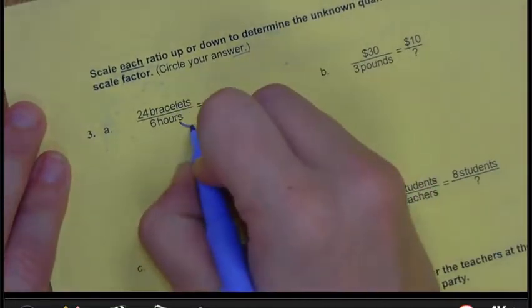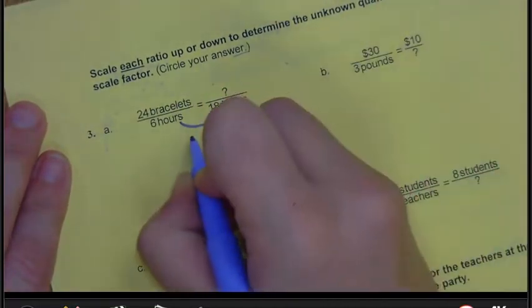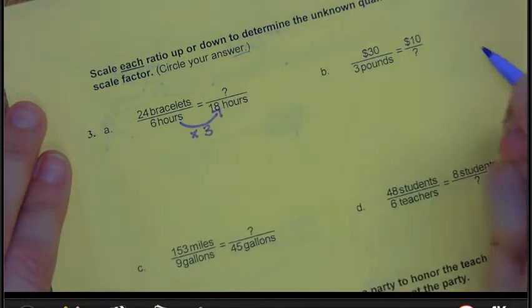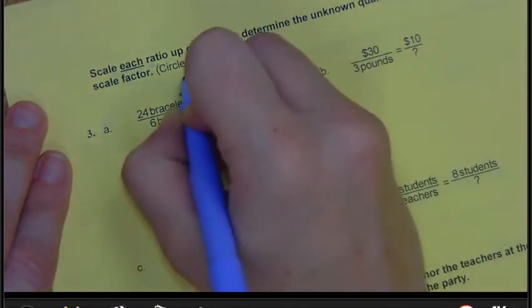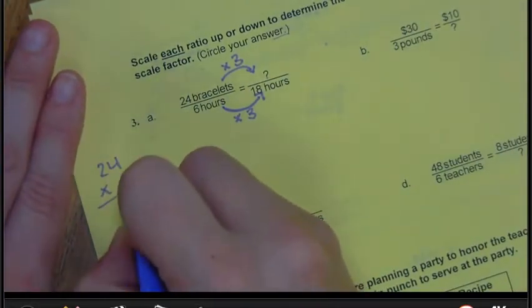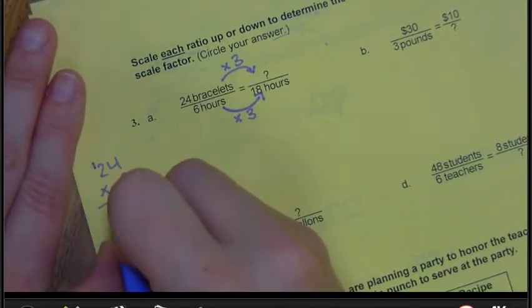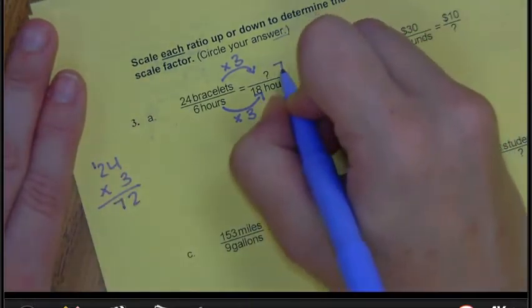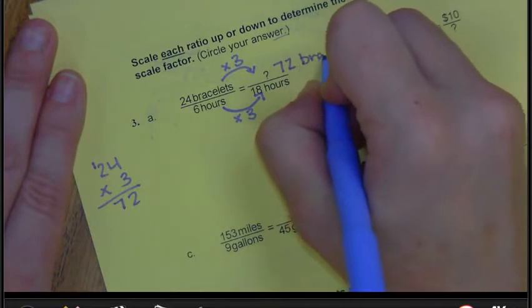All right, so I'm going from 6 hours to 18 hours. Well, it looks like I'm scaling up, and I'm going to scale up by 3. So I'm going to multiply by 3, both on the top and the bottom. So 24 times 3. Well, 3 times 4 is 12. 3 times 2 is 6, plus 1 more is 7. So you should have 72 bracelets.